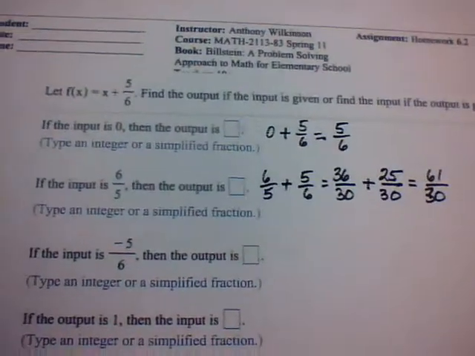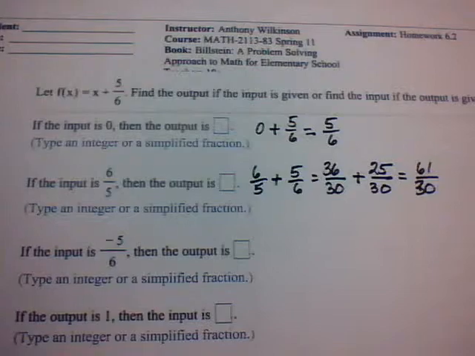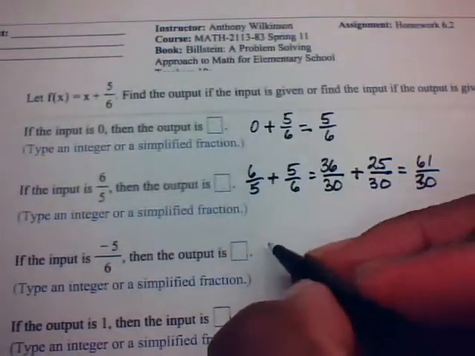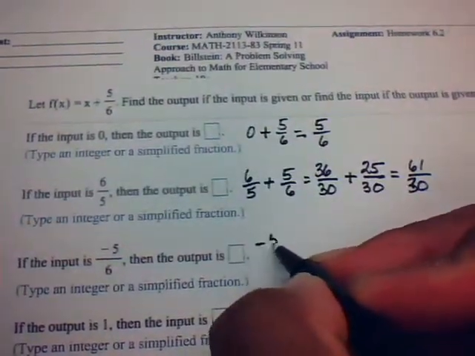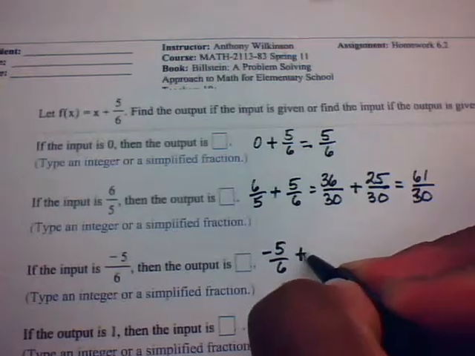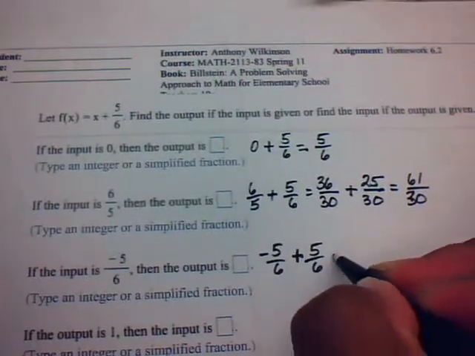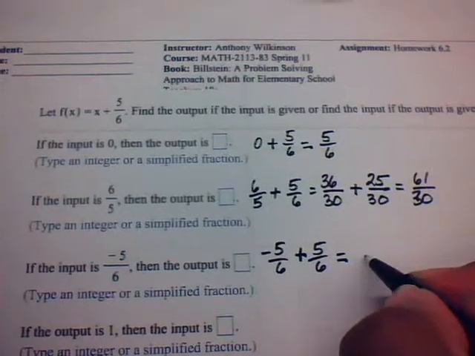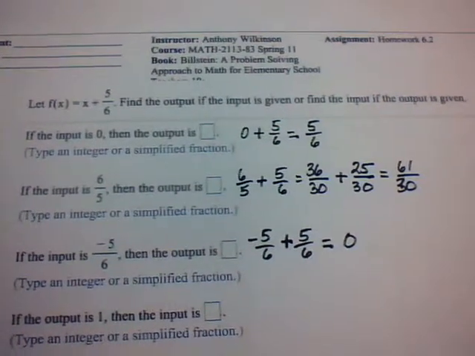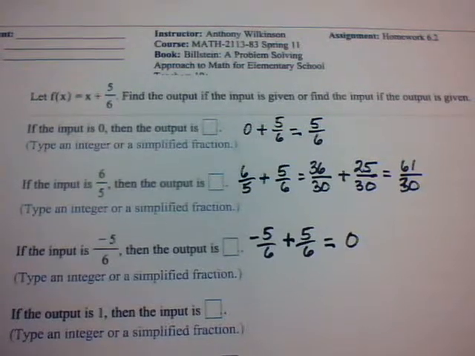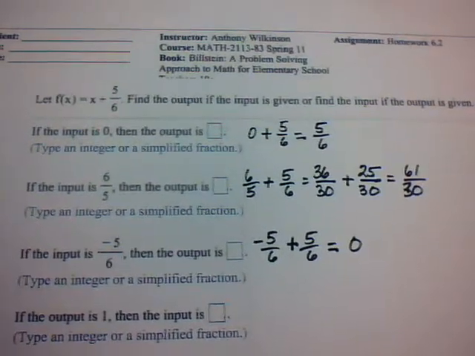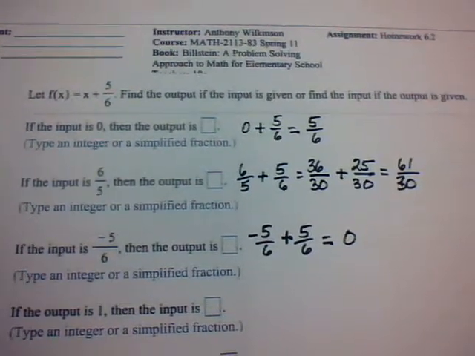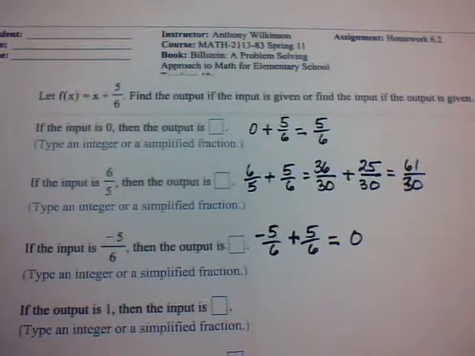All right, the next one, if the input is negative 5/6, we replace the x with negative 5/6, and then that'll be plus 5/6. Well, negative 5/6 plus its opposite is simply going to be 0. So negative 5/6 plus 5/6 is 0, so the output will be 0.